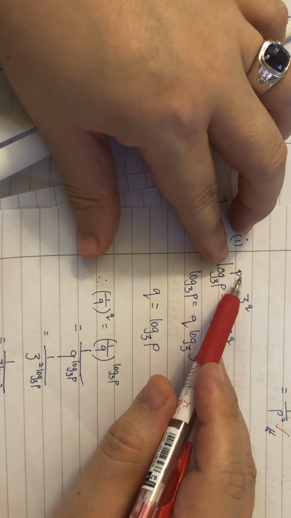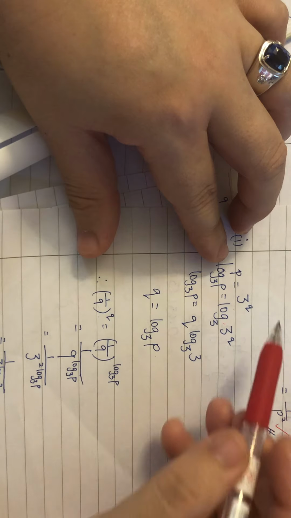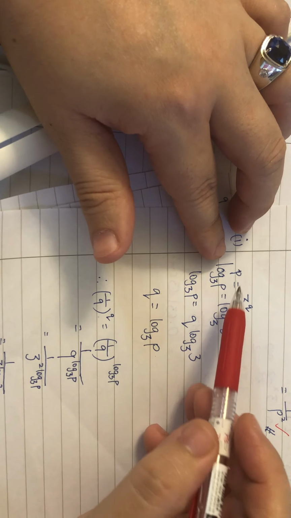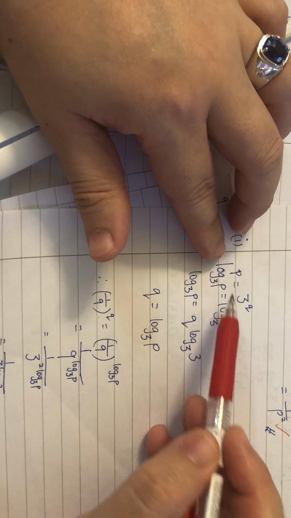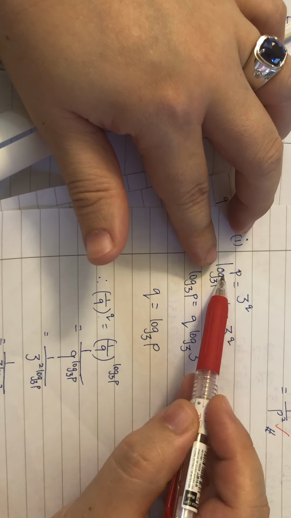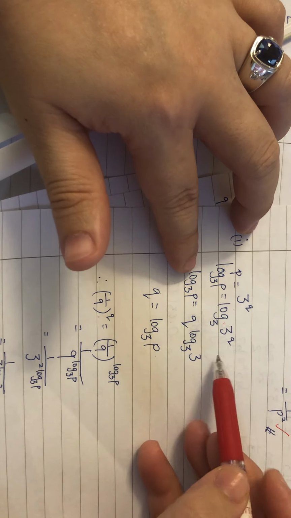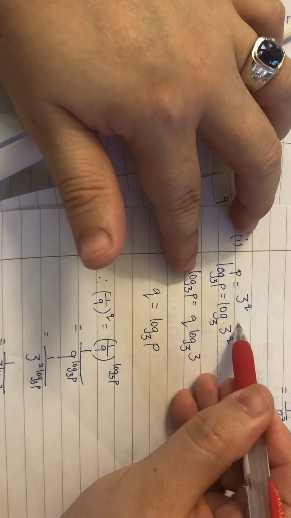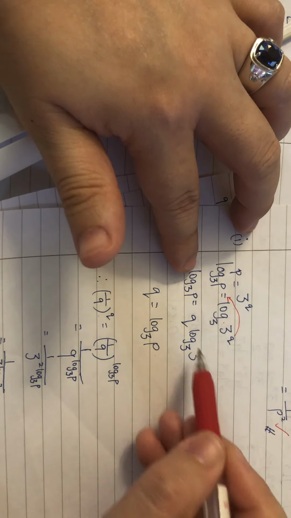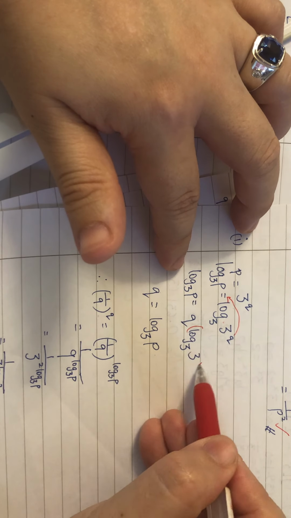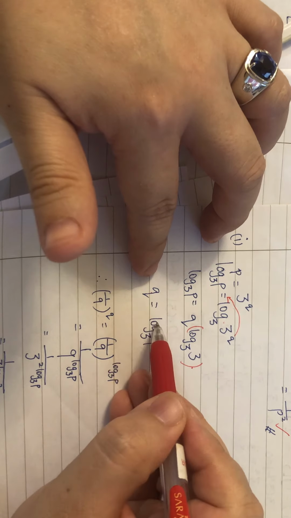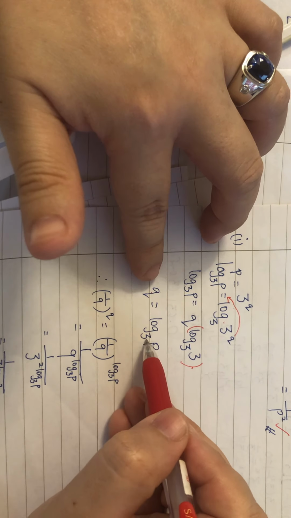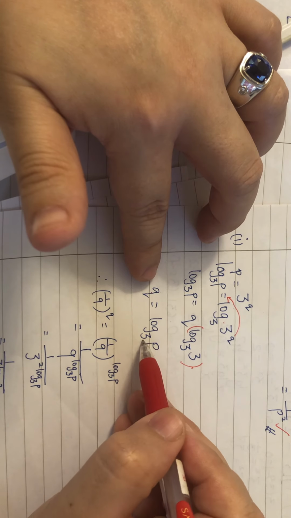Then you will log both sides. I don't know why like that, but we are like that. Once we know something, we will do it blindly. Okay, so you log base 3 also can get the answer. Then you bring this down, right? Then this whole thing is just 1, right? So q is equal to log of p to base 3.